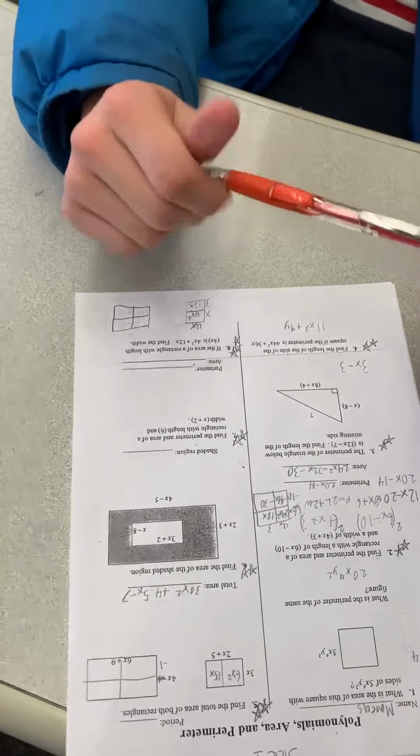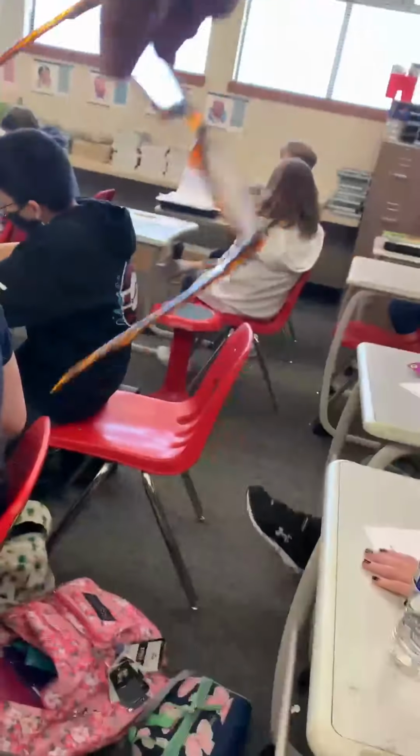X plus 3. You did it. There you go. Mrs. House, can I borrow a whiteboard and a marker? Whiteboards are over there, and markers are on my desk next to my computer.